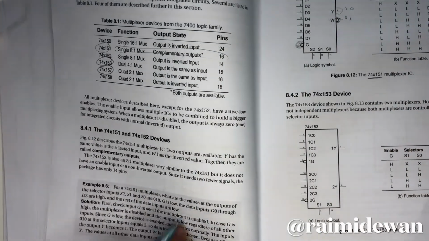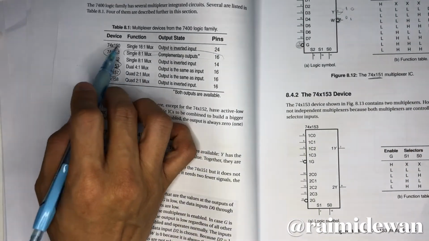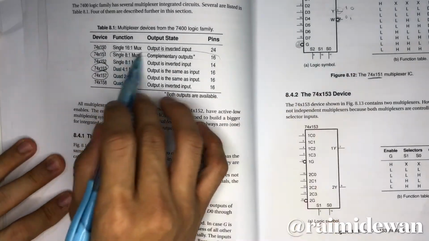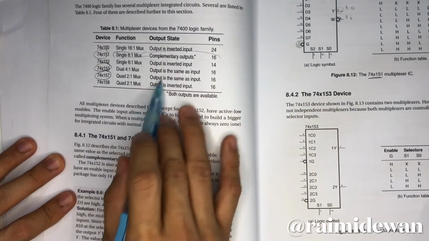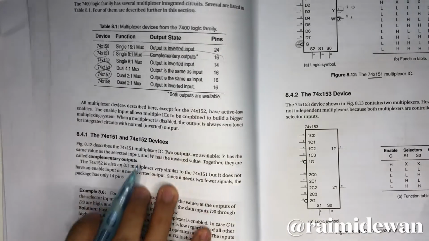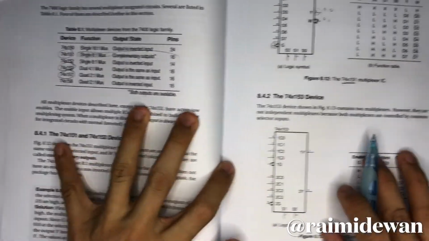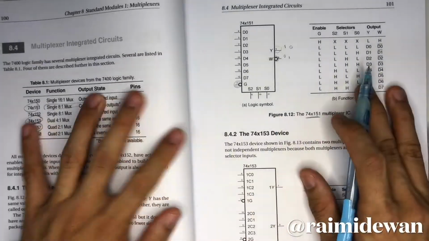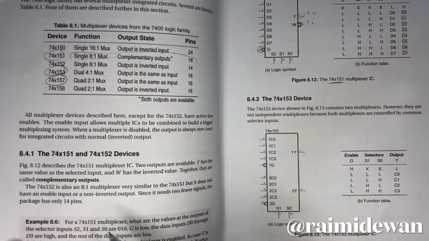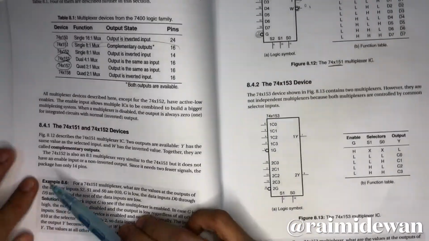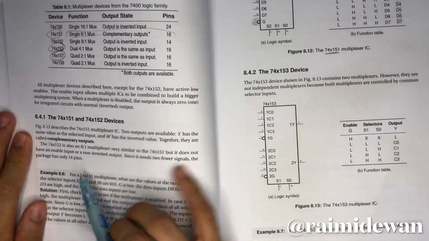So you guys have to understand this. You guys have to understand, also to memorize some of the function of the chip. Now, you guys can read the solution on your own, but I think I need to read the example first.